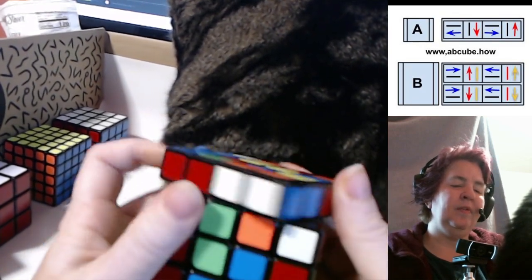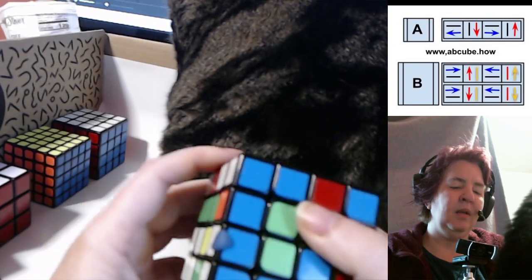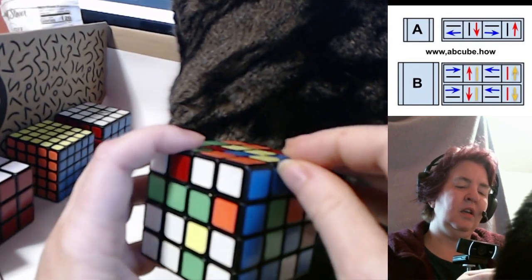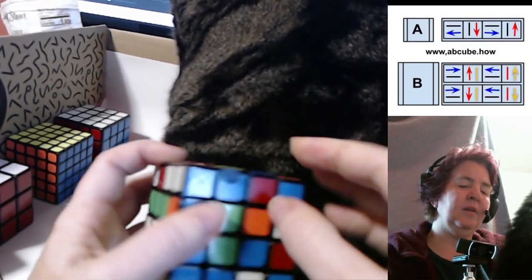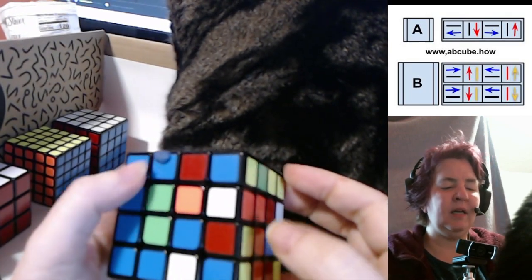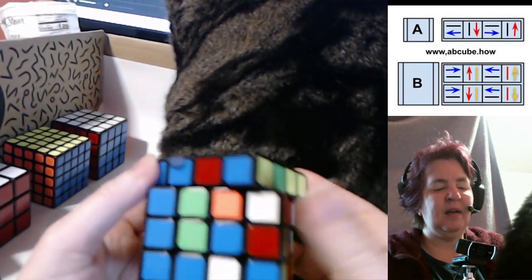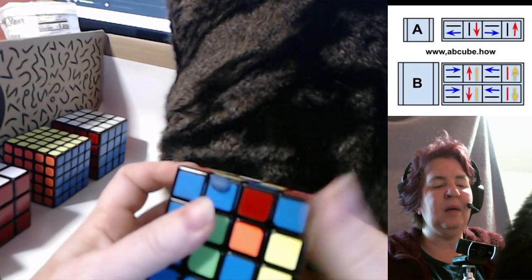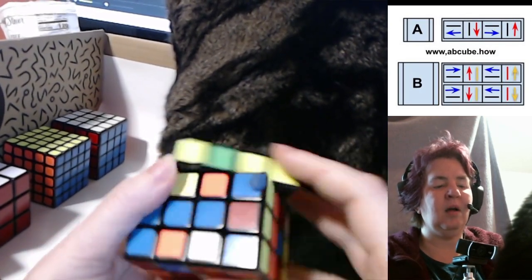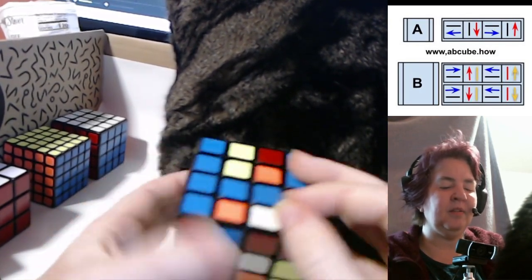If you pair the edges up and then place them, you increase the odds of having a parity, because you're treating them as one piece, and as one piece you can move it wrong. As two pieces, they can both place themselves just nicely.